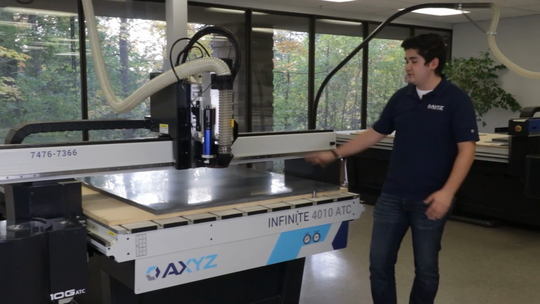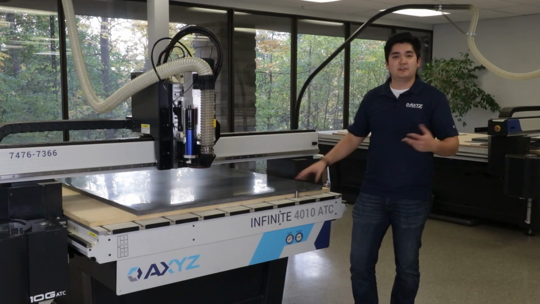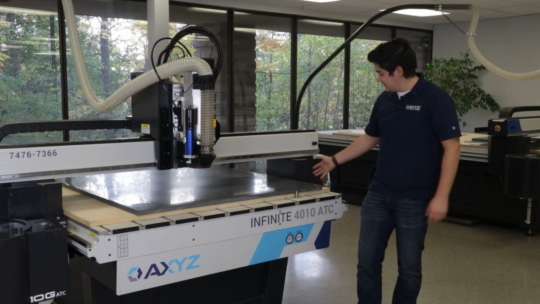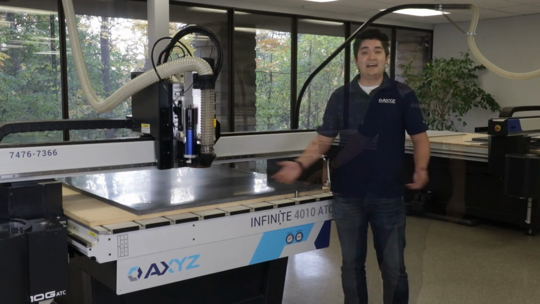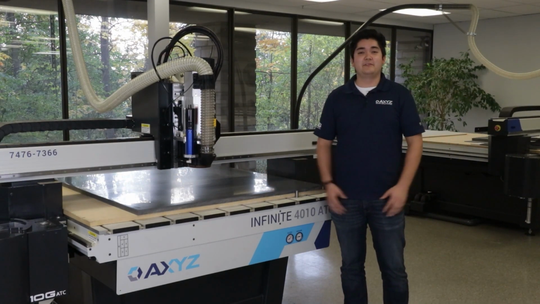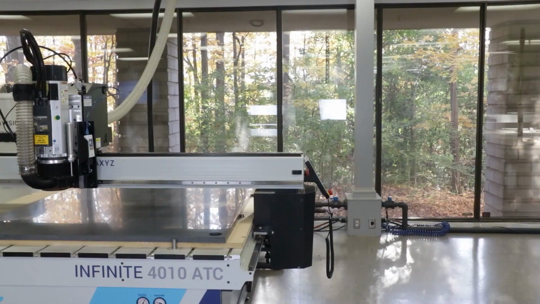As well, the entire machine is a vacuum bed with different configurable zones. The last thing to mention is the machine is servo-driven with helical racks. Now that we've gone over the overview of the machine, we're going to move on to the cutting process next.